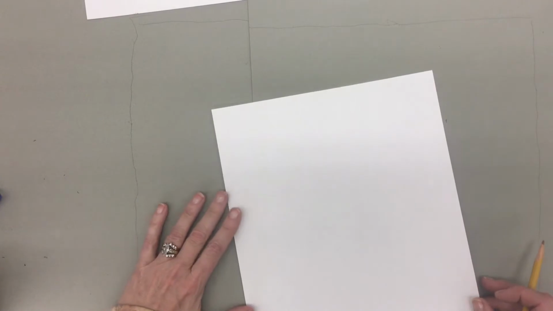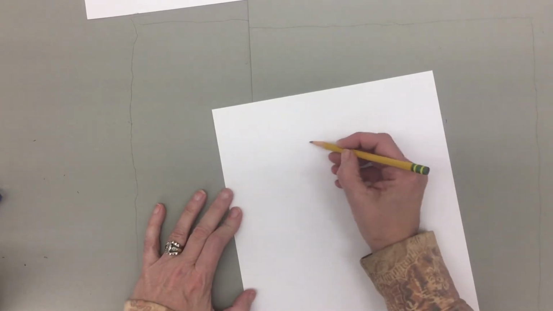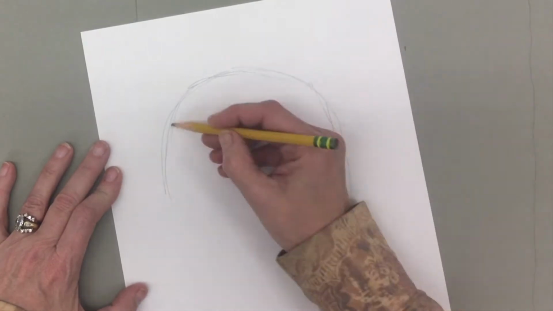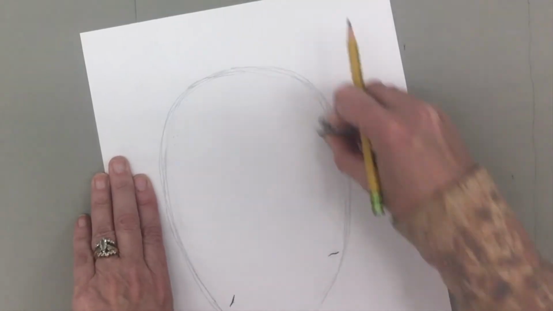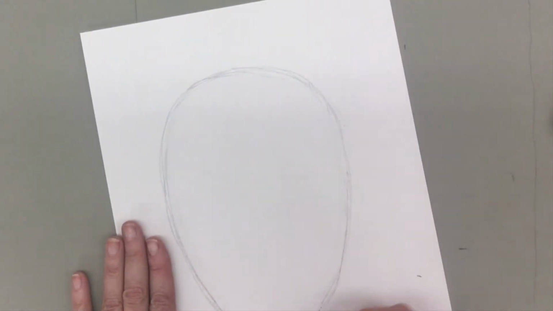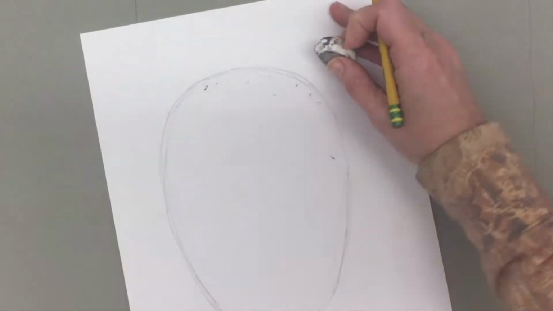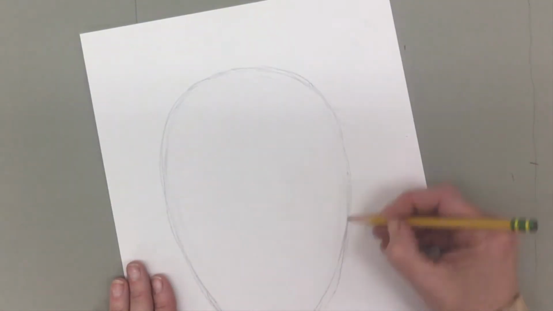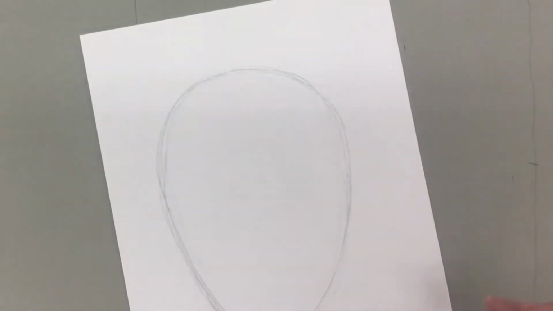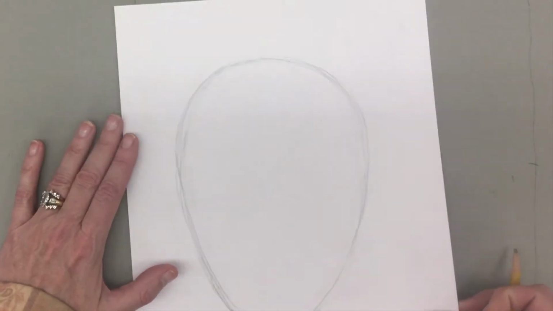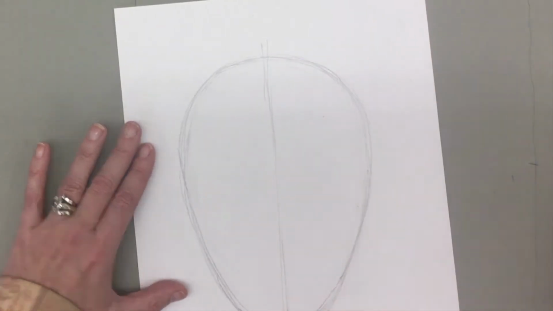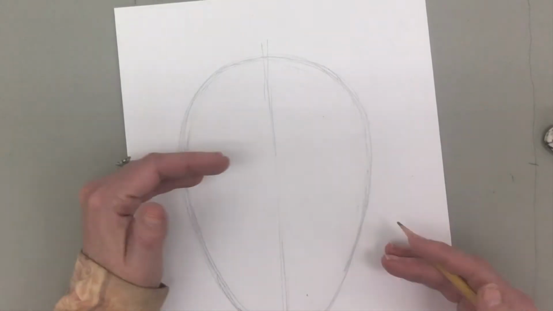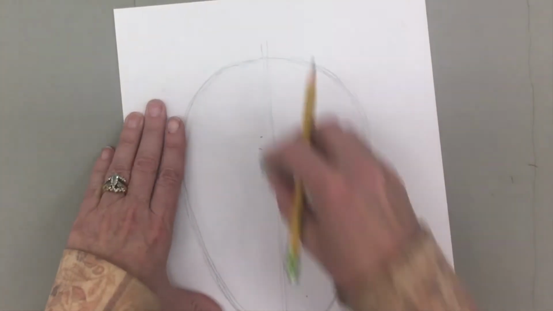So let's get started with our basic proportions. We need a head first. Most people have an oval shaped face, so we're going to start with an oval shape. Make sure the chin area is narrower than the crown or the top of the head. And a lot of erasing is probably going to happen. Then we're going to divide the face in half, and that may help you even up the sides a little bit.